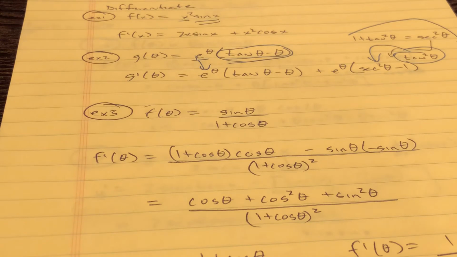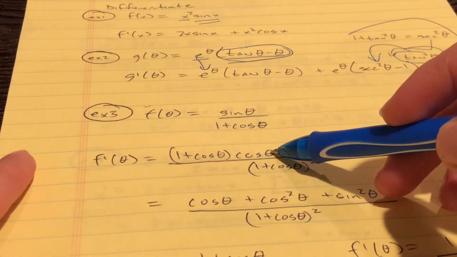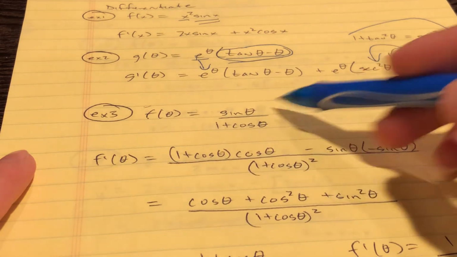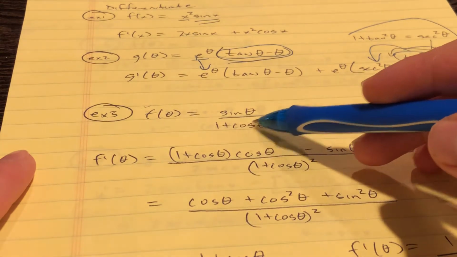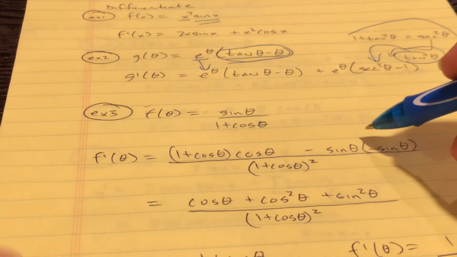All right, example 3, f of theta is sine theta over 1 plus cosine theta. So classic quotient rule, low d high: derivative of sine is cosine, minus high d low: the derivative of 1 plus cosine is negative sine.